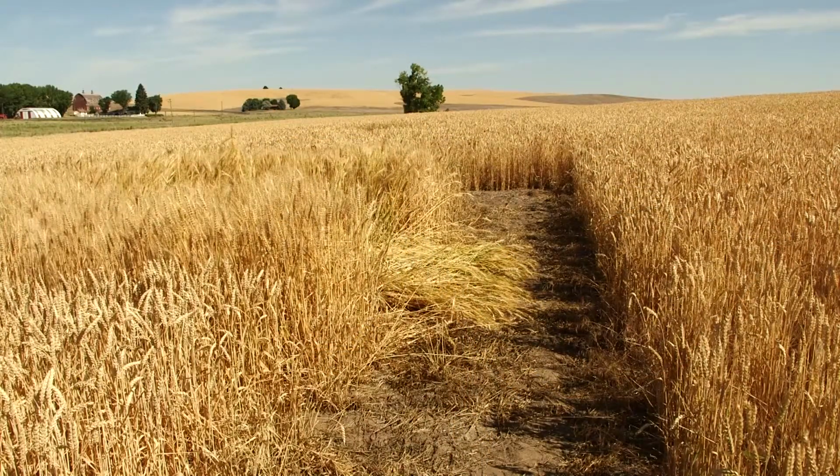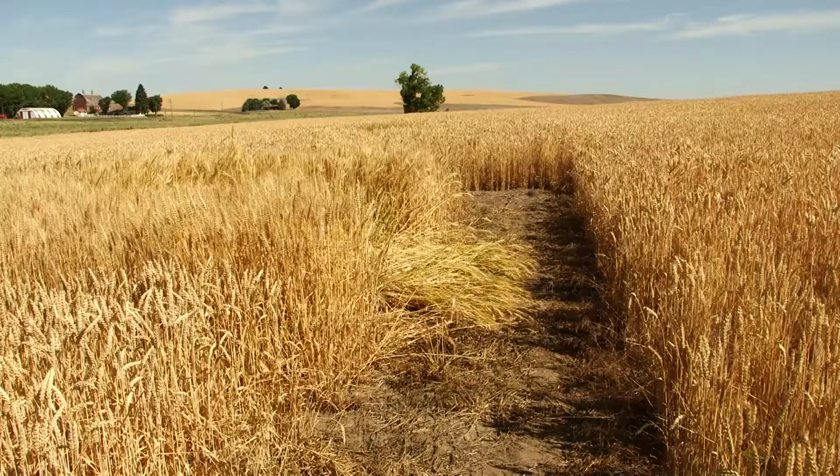Now, the other symptom that's very evident with disease is lodging. And of course, there's lots of things that can cause lodging, such as wind, or too high a yield, where the heads fall over. But if you see this wheat falling over, this is a good indication it might be strawbreaker foot rot. And you especially see these in these variety testing sites where things have different levels of susceptibility.